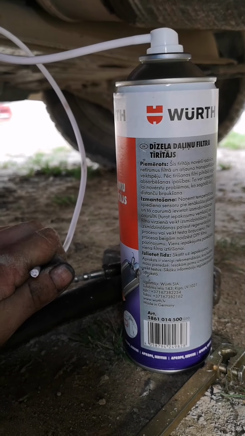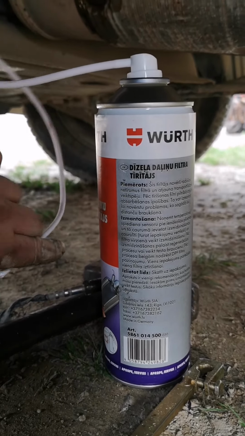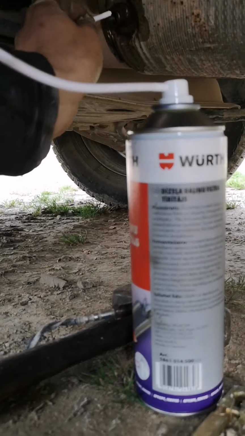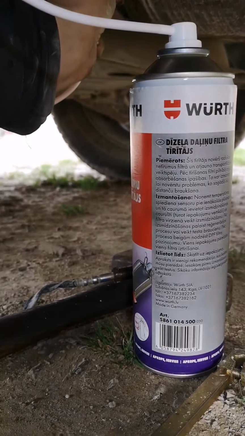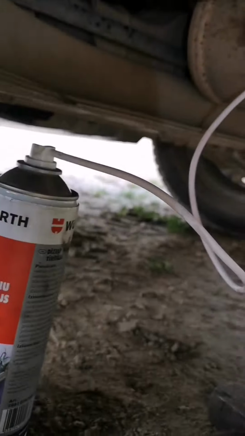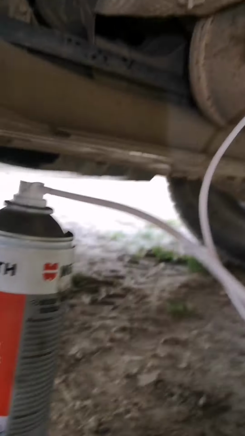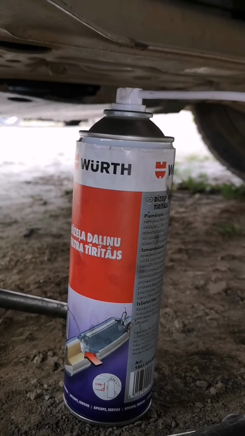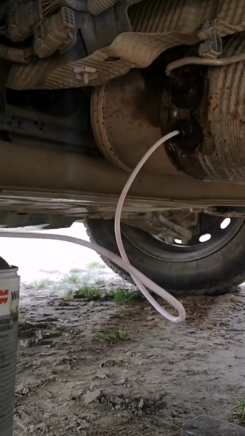So you put it in, spray the whole can there, wait 20 minutes, and then start the car and start the regeneration. Now you can see I touched the hose, it's inside the hole. Now we have to spray the can out. I will not film that, but okay, and then we will wait 20 minutes.